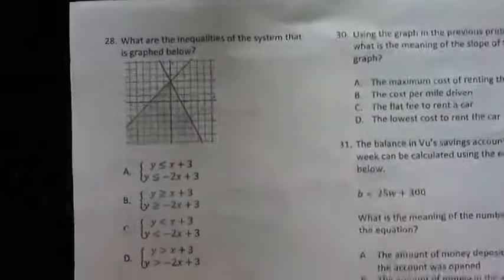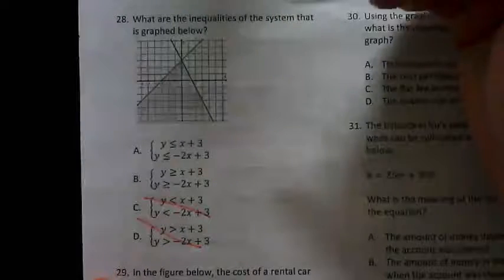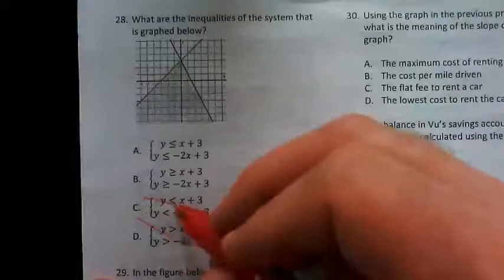Alright, let's go to the back. Alright, we got a system. Now, first thing I notice is both lines are solid. So automatically, we can get rid of C and D, because those 2 do not have 'and equal to's in their symbols. Therefore, it can't be a solid line. So it has to be between these 2. So we're down to a 50-50 chance of getting this right.